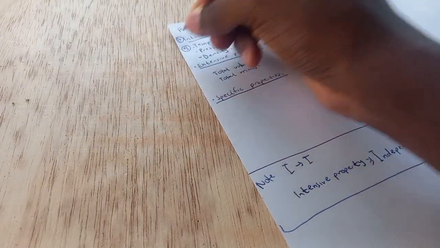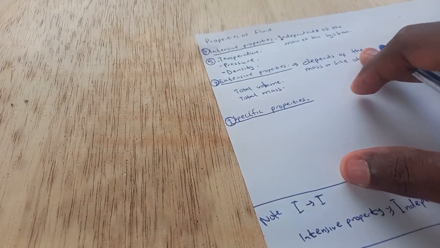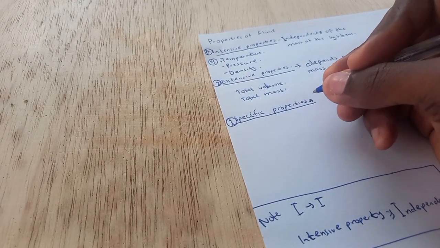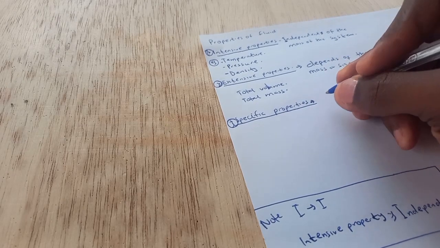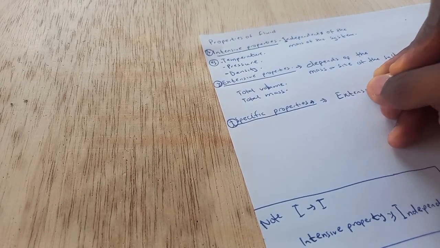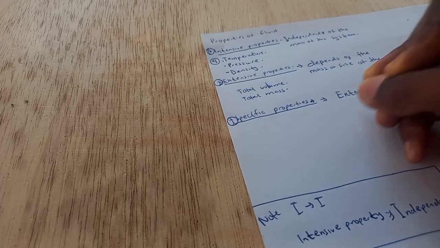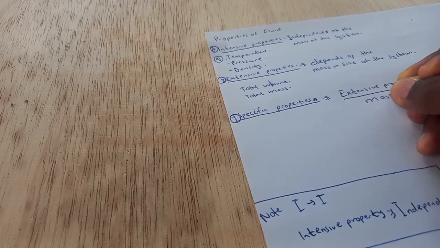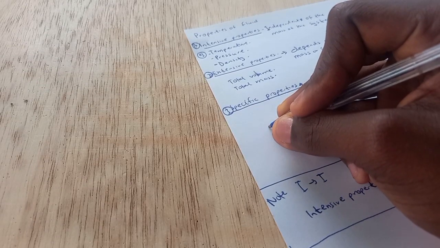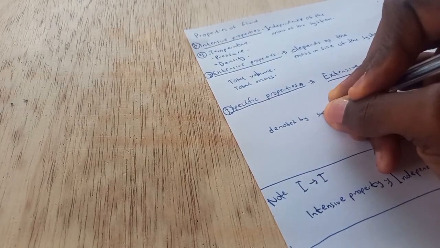And the specific property is interesting. So this one property, property number 3. With the specific property, you must know that the specific property is just the extensive property over mass. Are you getting it? And it is always denoted by small letters.